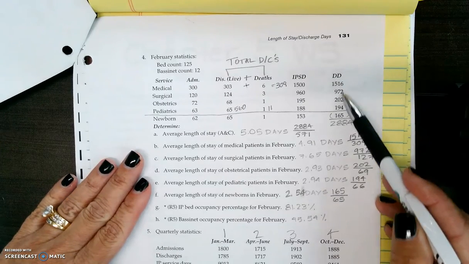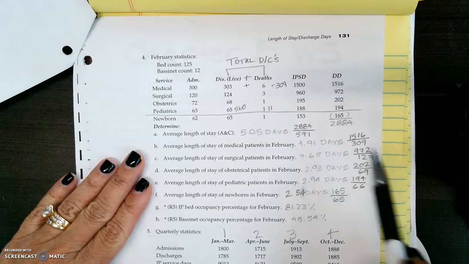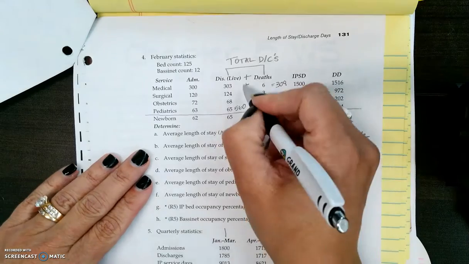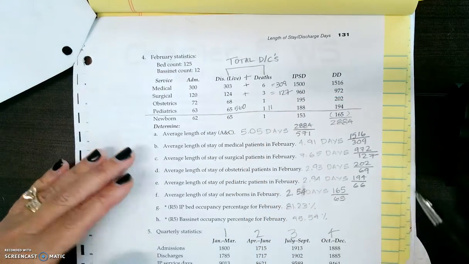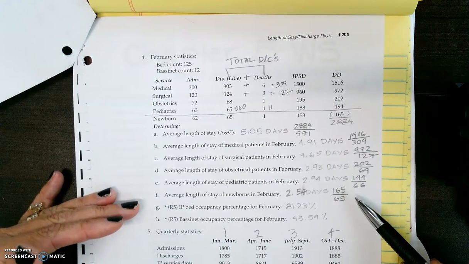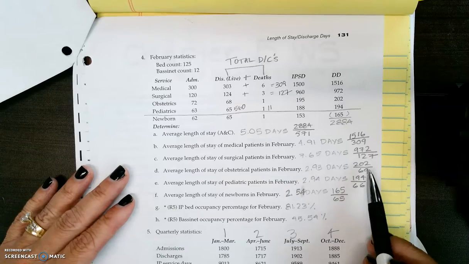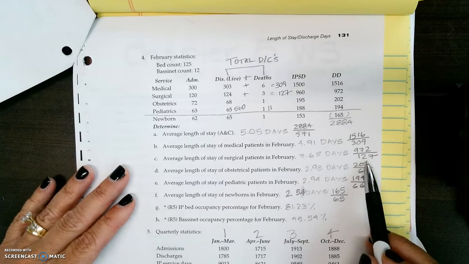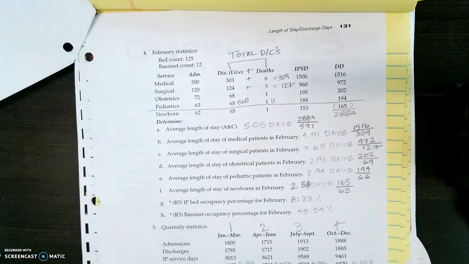I'm taking the discharge days for my top number, and then my bottom number is the total number of discharges. So 124 plus 3 equals 127. And so you can check yourselves the rest of the way through that, knowing that if you missed it, the most problematic area is this bottom number because you probably didn't get the deaths.